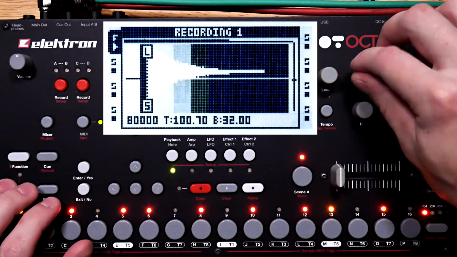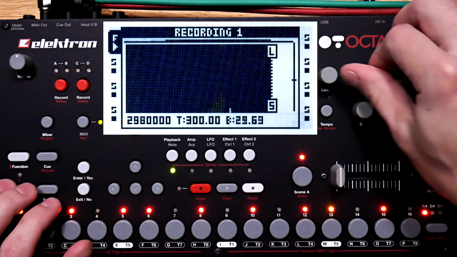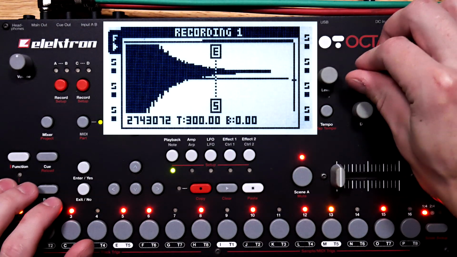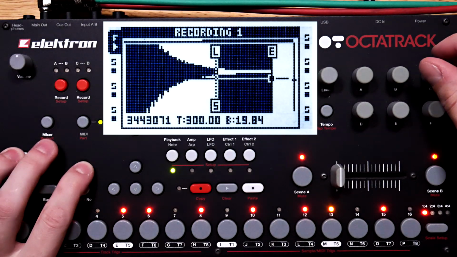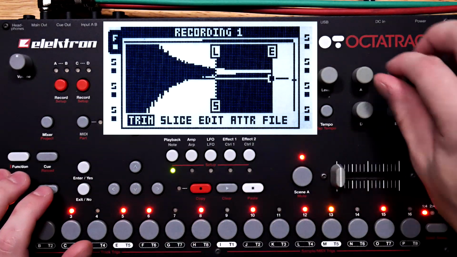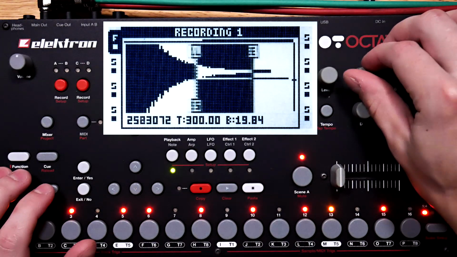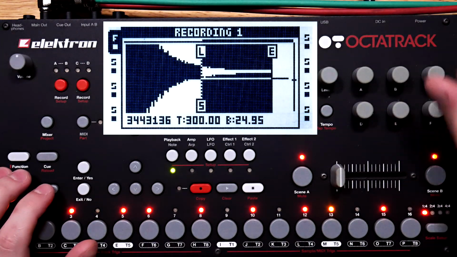Now I'm adjusting the start position. Since I scrolled all the way to the end, that shrunk my loop, and now I'm extending the end point to the end of the sample. Looks like I didn't quite catch the complete end of the tail there. I was a bit impatient with my sampling time.